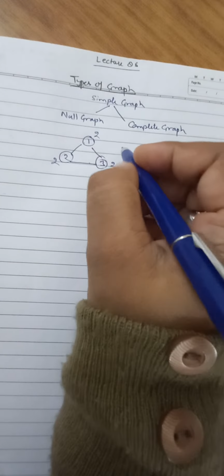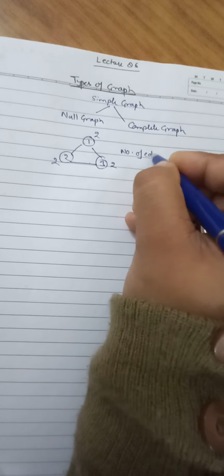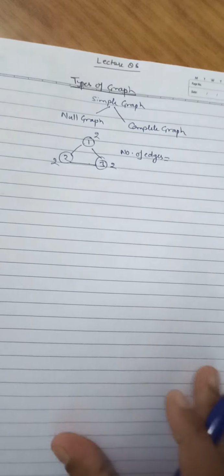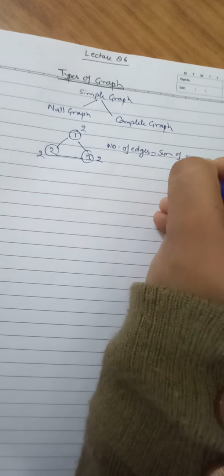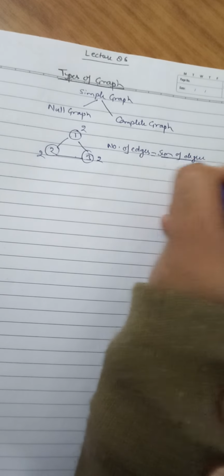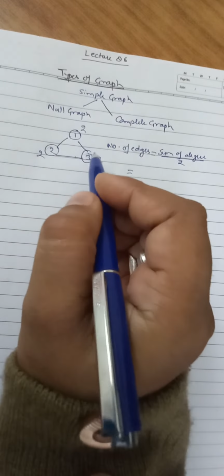So we can say the number of edges is equal to the sum of degrees divided by 2. So the sum of degrees will be 2 plus 2 plus 2.